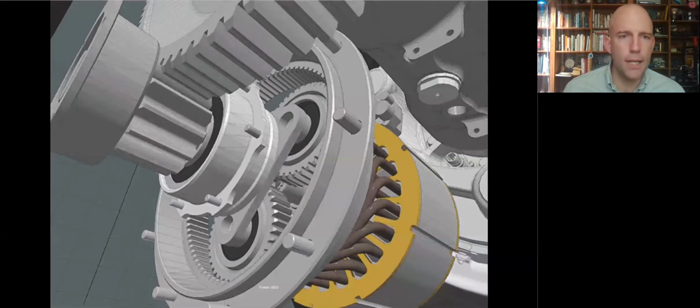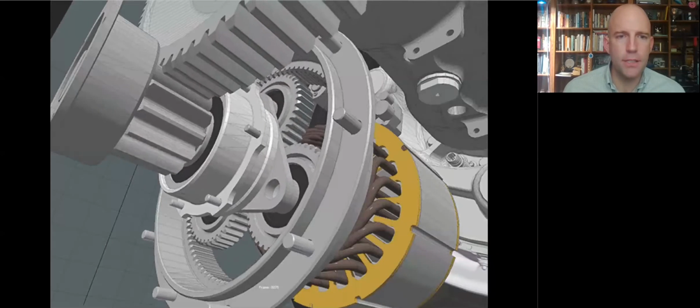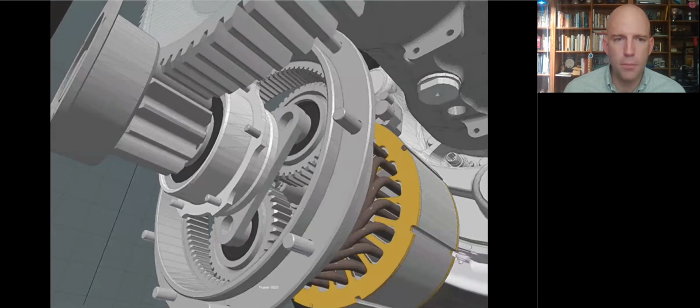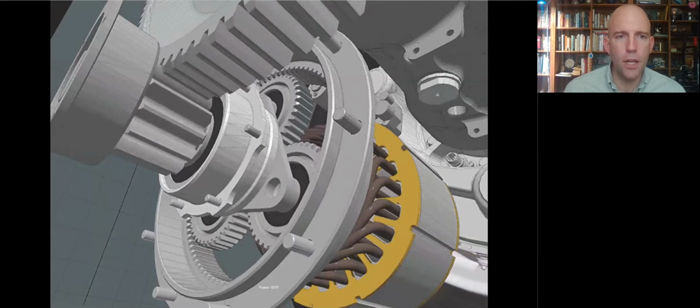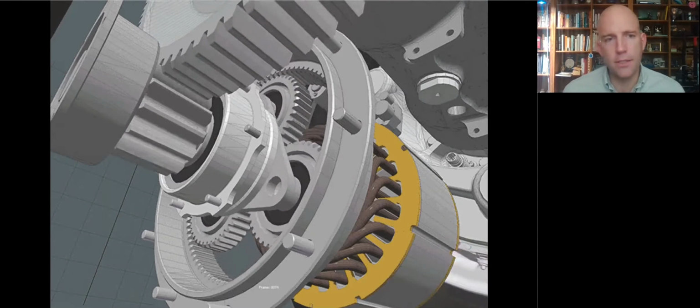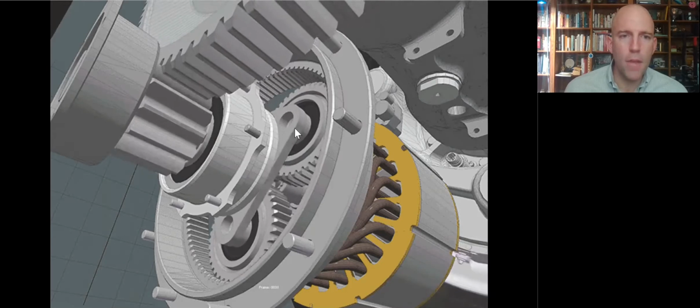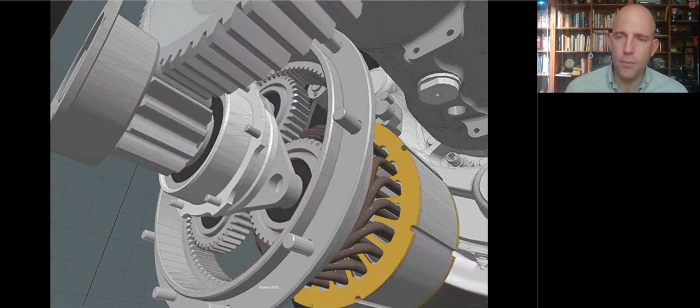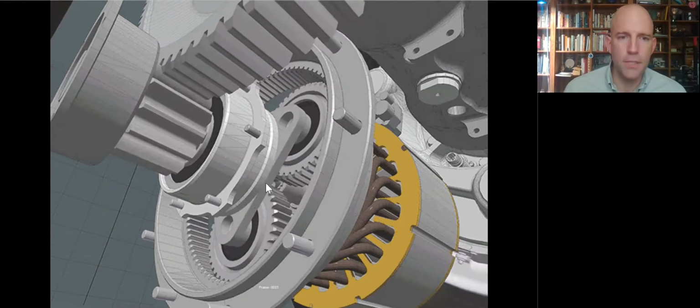Here's another CAD image. We can see this a little more clearly. Just the sun kind of peeks out in the middle there, and then we have this triangular piece that's connected to this other spur gear that's enormous. And it's the rotation of this triangle piece that we're trying to achieve by spinning the sun.